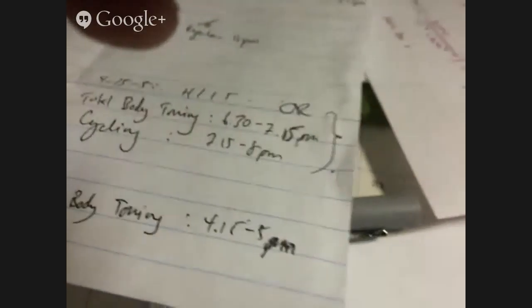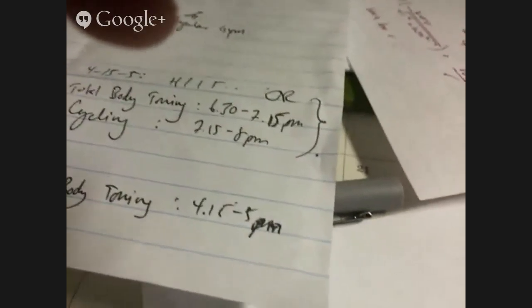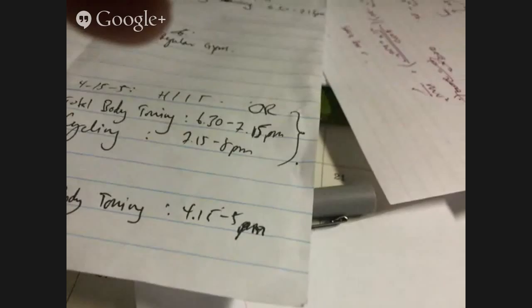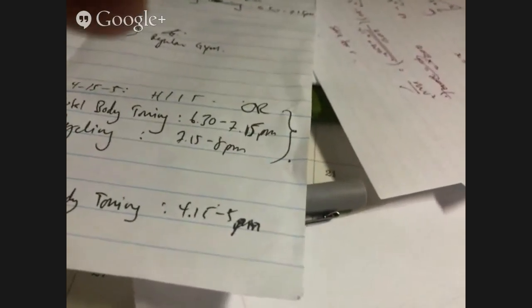The radius of G is 80 millimeters. Radius of C equals radius of D, which is 40 millimeters. Radius of E equals radius of H, these two, is 50 millimeters. And radius of F is 70 millimeters. So find the speed ratio, that is output over input.